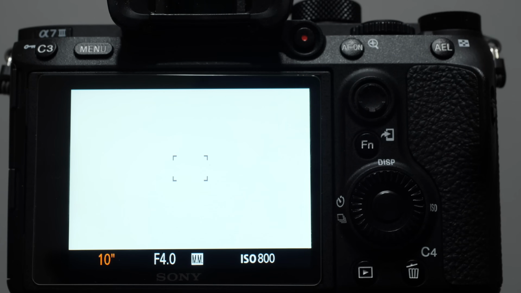So that is 10 stops overexposed. And the reason why we kind of want to do that is also to check for the exposure of the ND filter, and we'd be able to see that as a shift. So with all this in mind, now we're going to start bringing the different filters in.